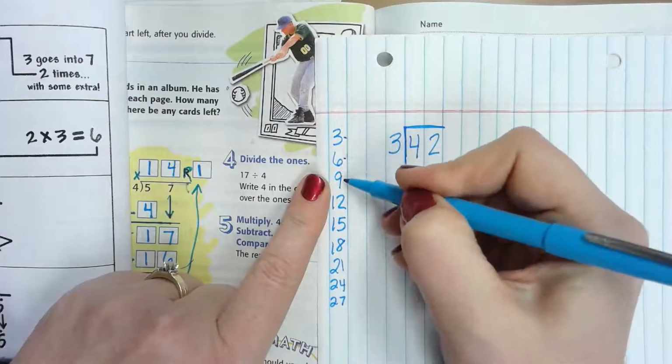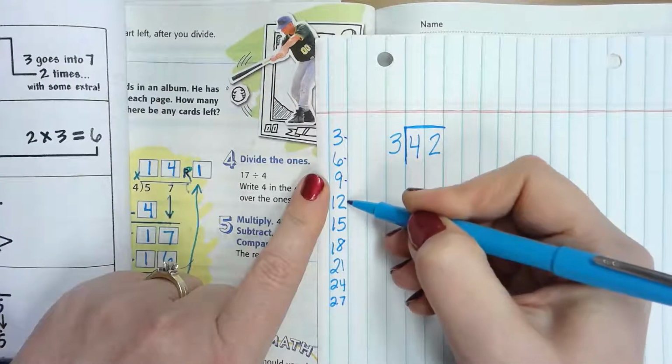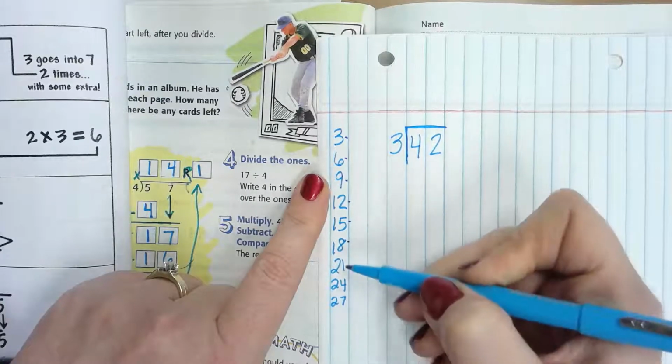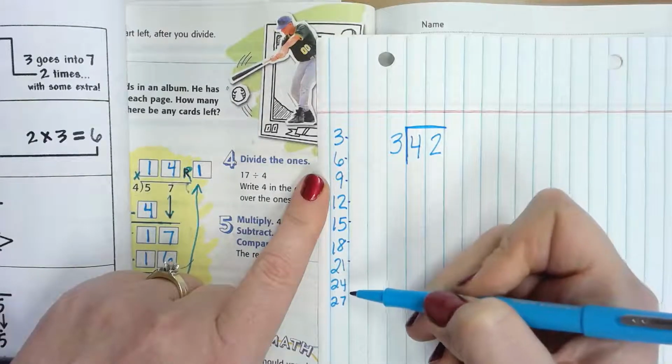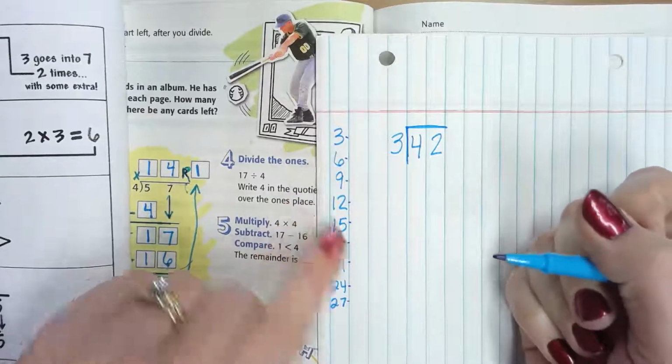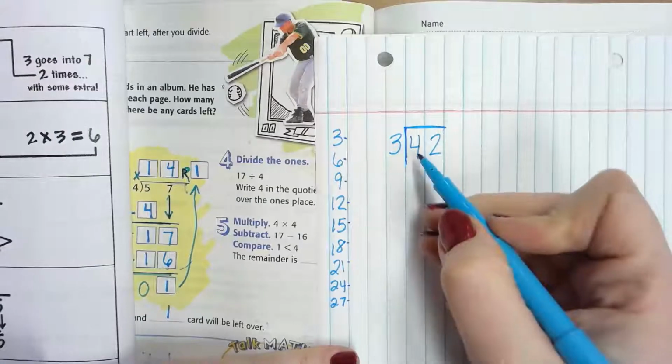3 times 2 is 6. 3 times 3 is 9. 3 times 4 is 12. 3 times 5 is 15. 3 times 6 is 18. 3 times 7 is 21. 3 times 8 is 24. 3 times 9 is 27. So, let's take a look.